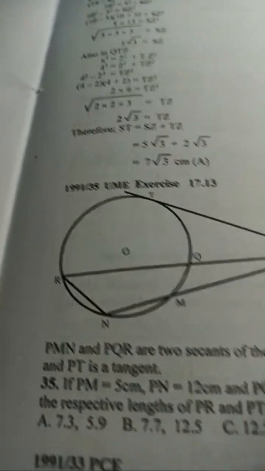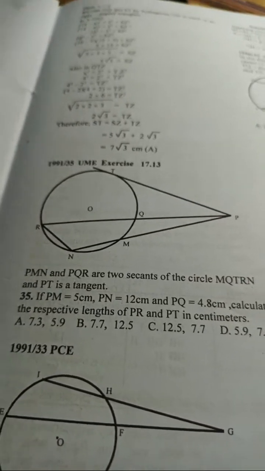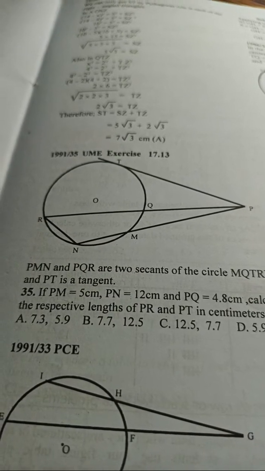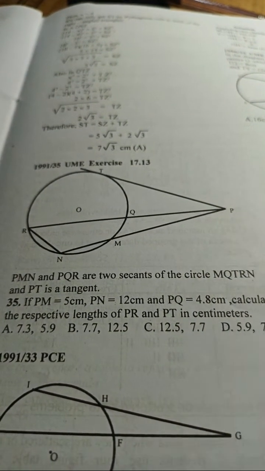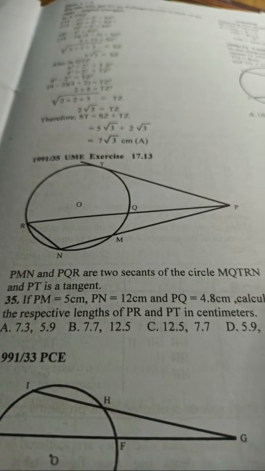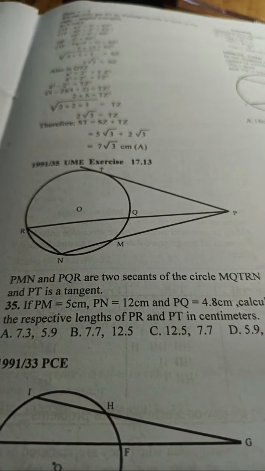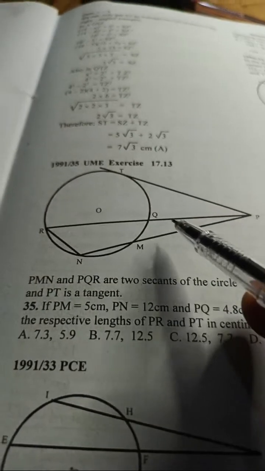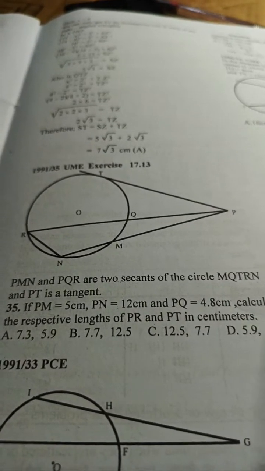So let's look at another one that is very similar to it. Look at this. This is another circle geometry question. So we have TP, and that's a tangent. We have a secant, which does not pass through the center. We have a secant RQ, and it is extended to P.